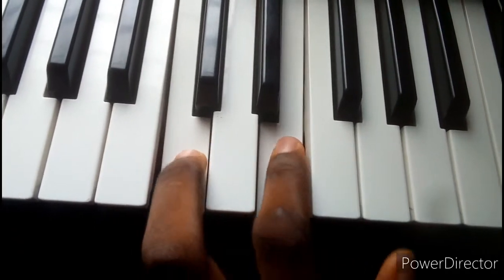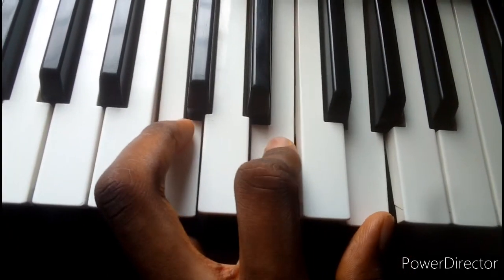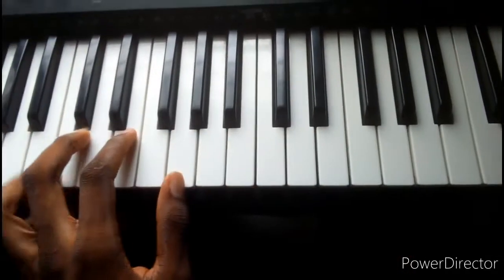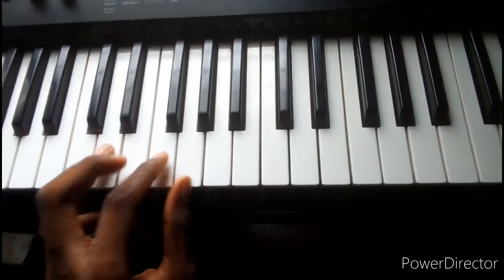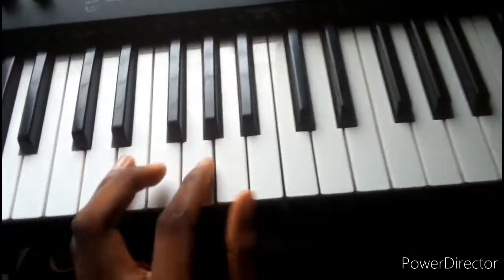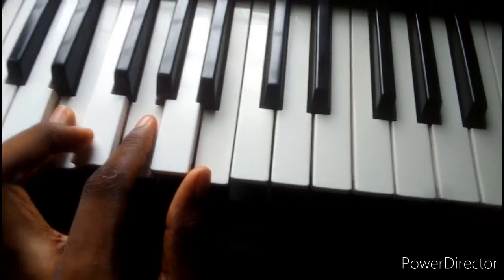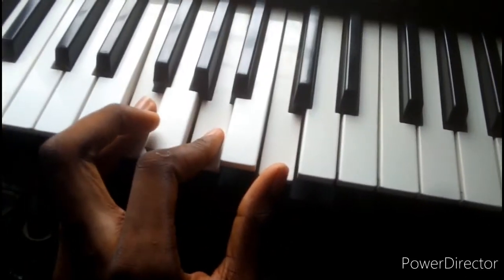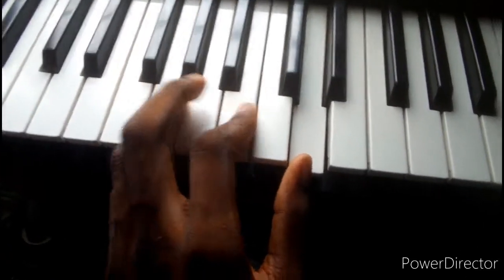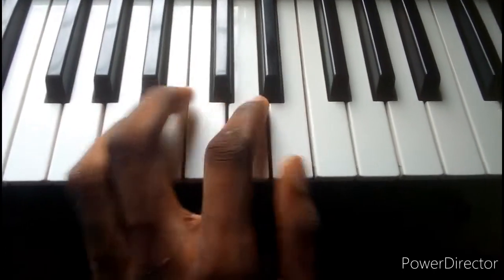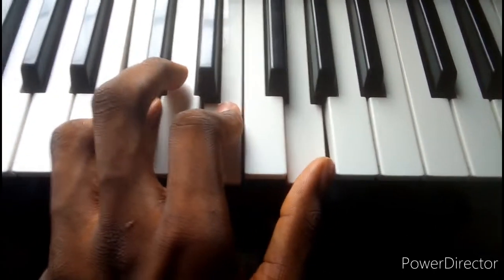Back to the Do chord. So here we have the Do chord, the Re chord, the Mi chord, the Fa chord, the So chord, La, Ti, Do.